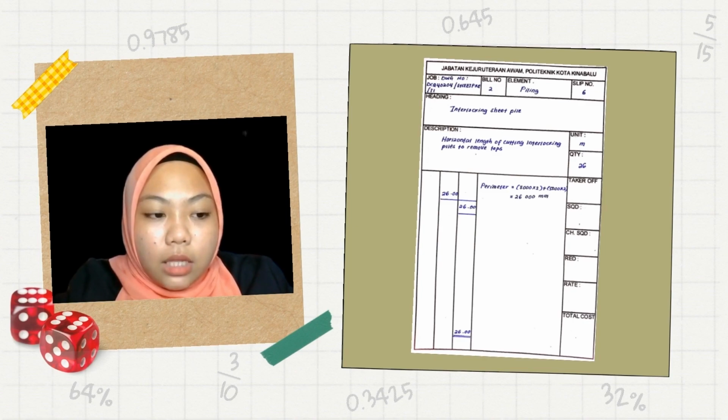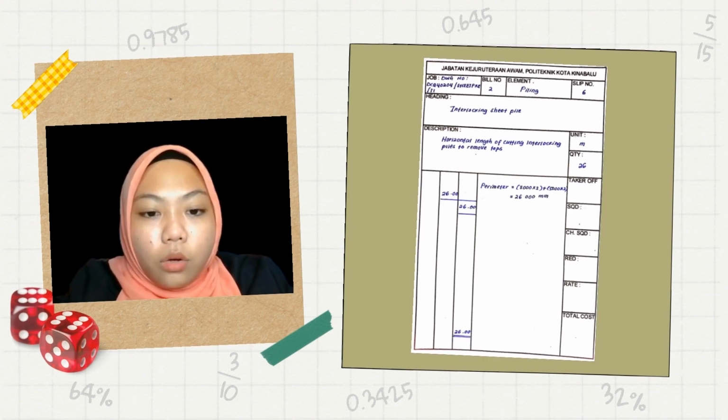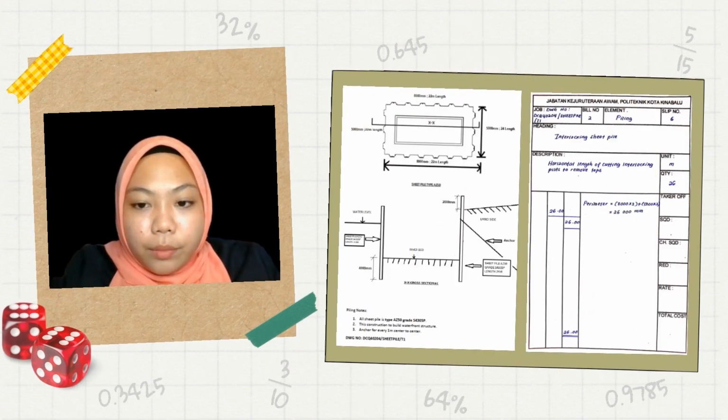Next, we move to the next taking off list, removing top of sheet pile. The unit is meter. For this measurement, you only need to calculate the perimeter of the waterfront structure. This is the example of measurement. To get the perimeter, you have to refer to the drawing to get the length of sheet pile.